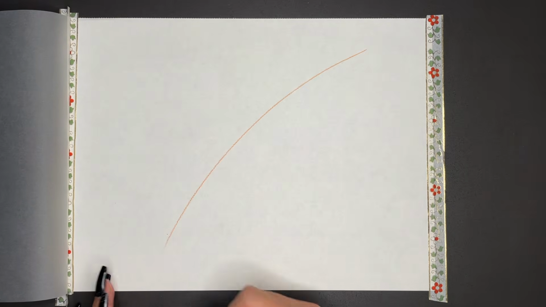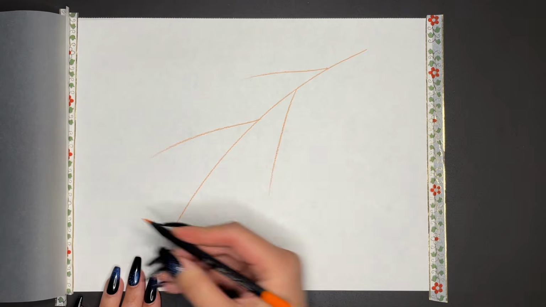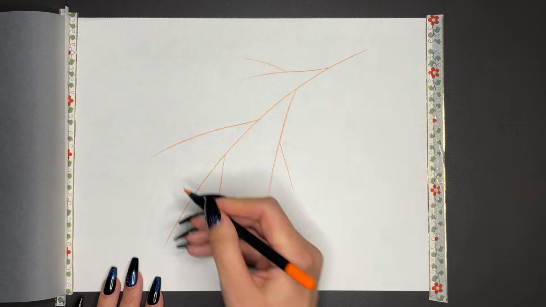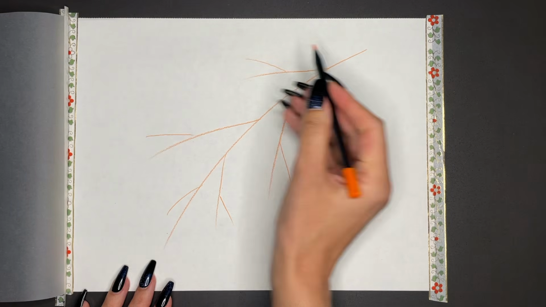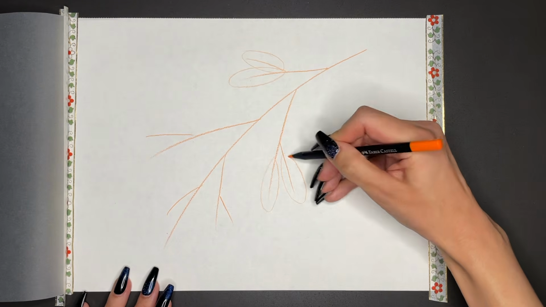So before we finish this, I would like to show you how to draw some leaves on a branch and on a flower. So let's start with the branch. I'm going to make a branch that is neither too simple or too complicated. It will have a main branch, and then smaller branches that each break into smaller ones.